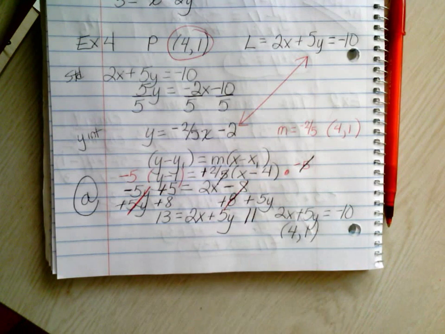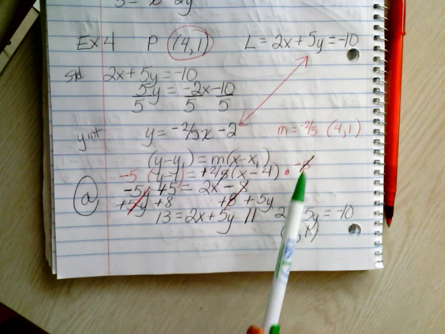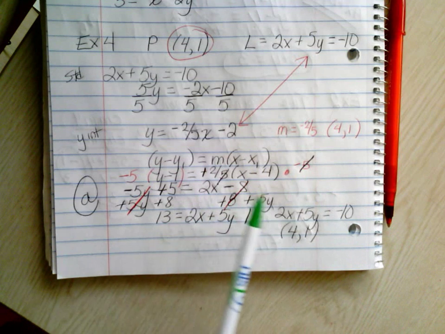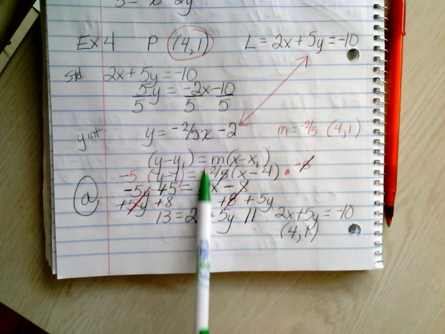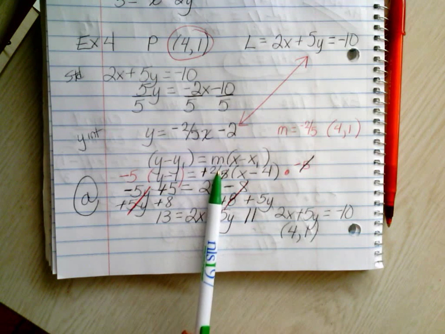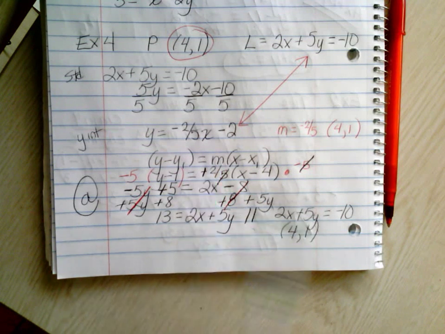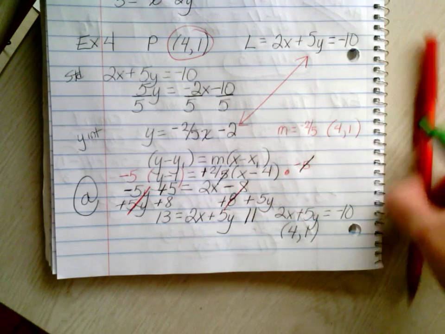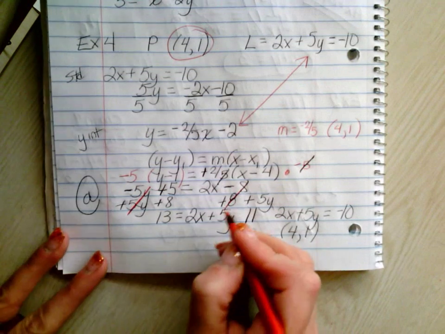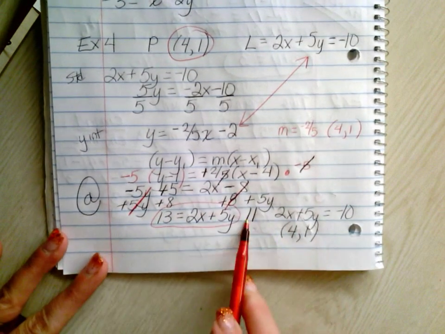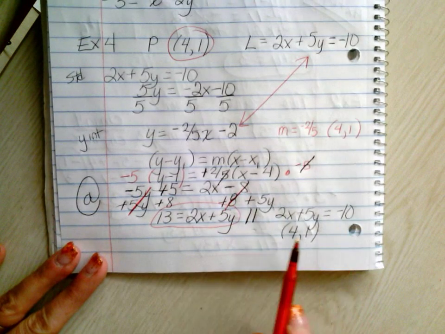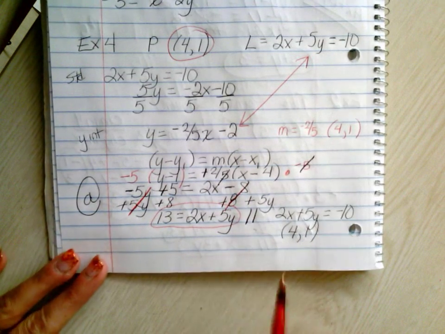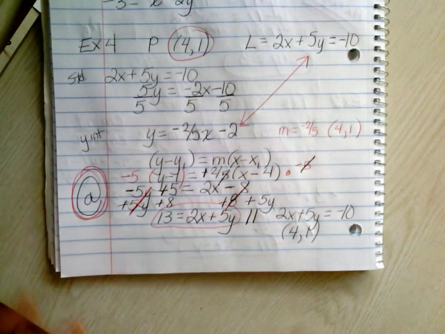We could have multiplied by a positive 5, but I chose to multiply by a negative 5. Either way, it would have just affected the sign that's left here with this 2. You still would have ended up in the same place. Move everything around, and you end up with your equation, which is 2x plus 5y equals 13, which is parallel to this and passes through that. So that's part A of this adventure.